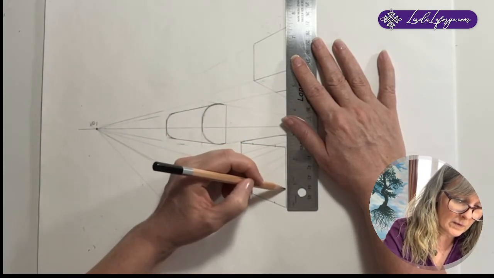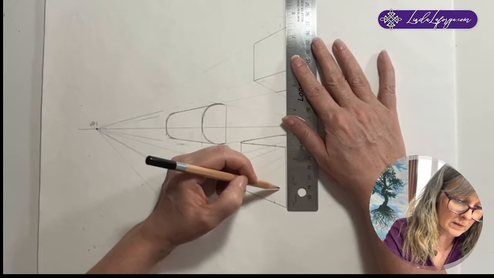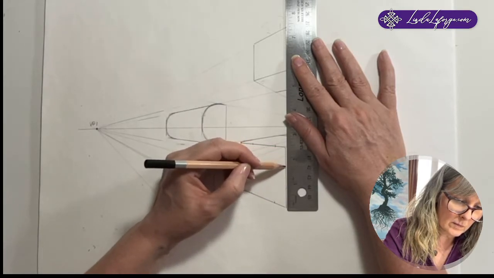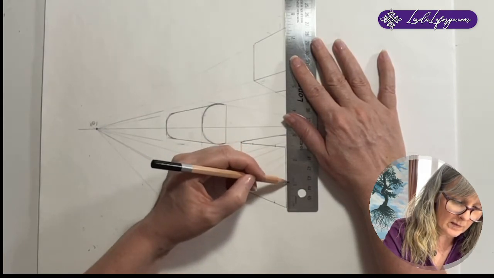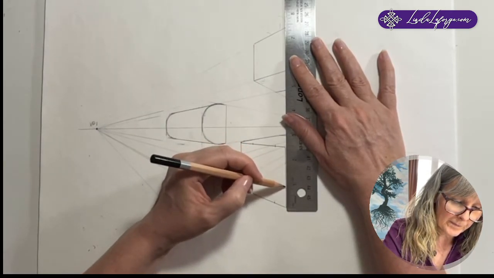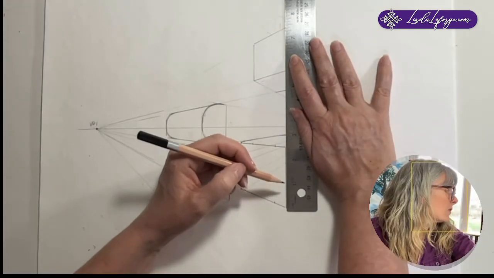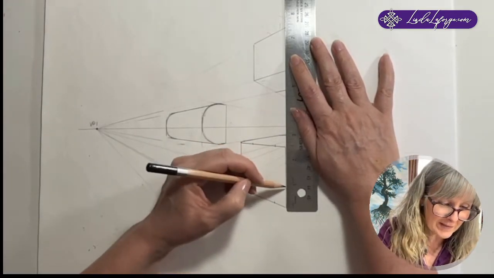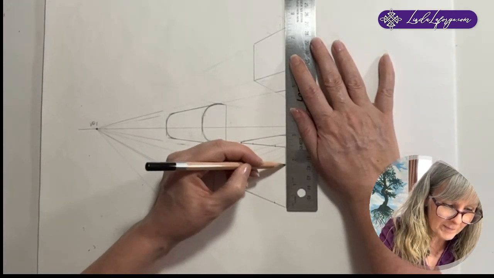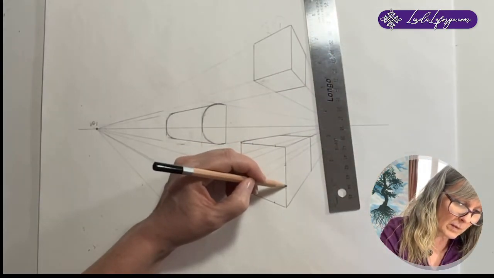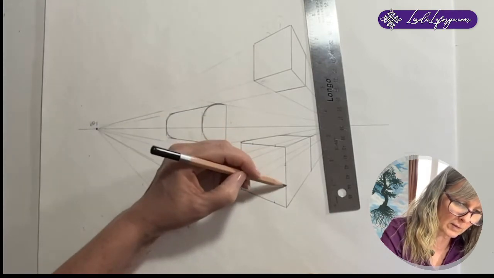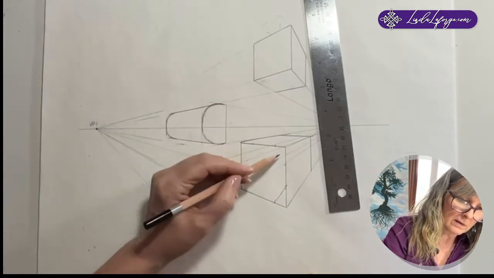So 2, 3, 1, 2, 3. Seems about, and then 1, 2, 3. Is it a bit? Okay, so math isn't my strong suit, so I apologize. Let's go a little more. Okay, about here.